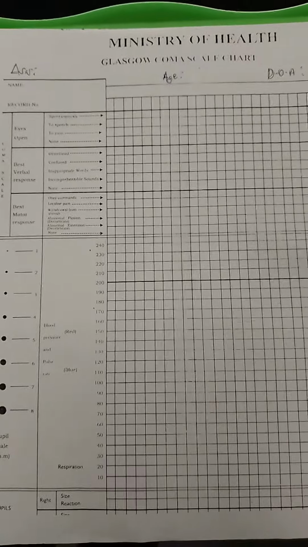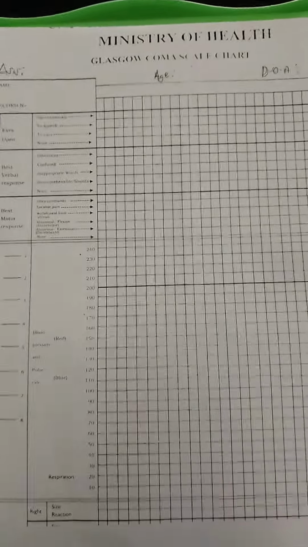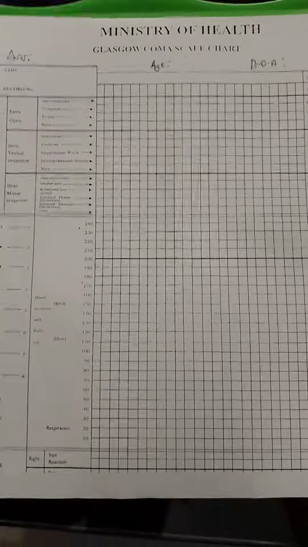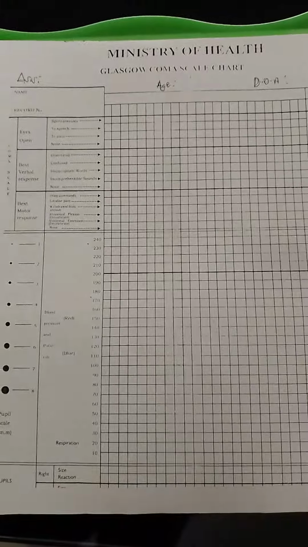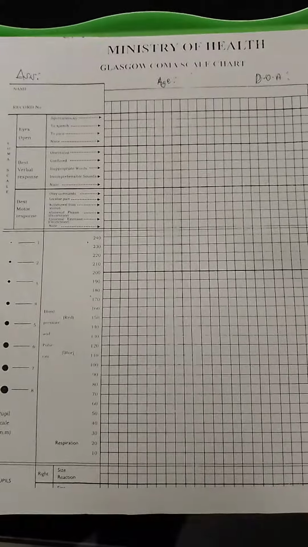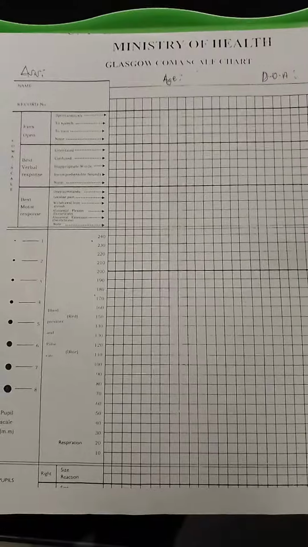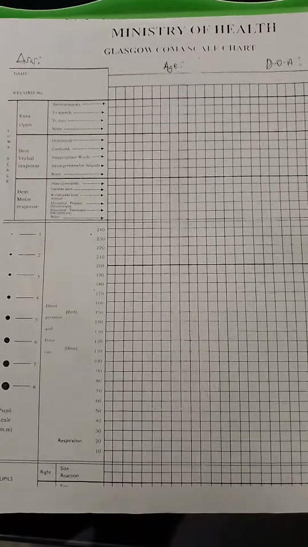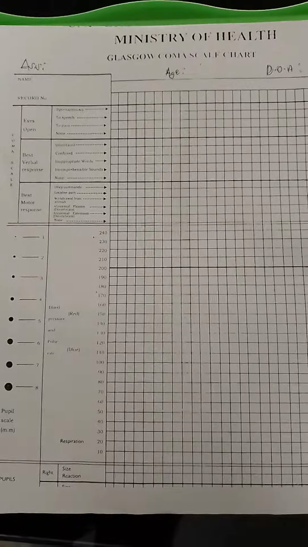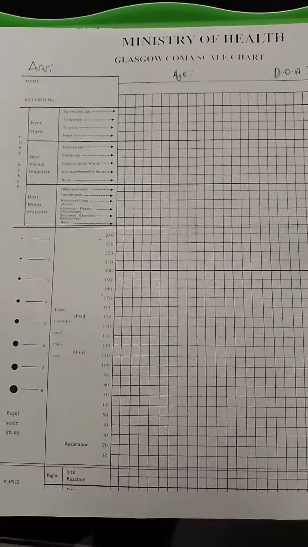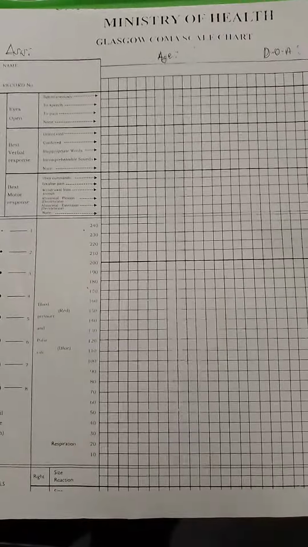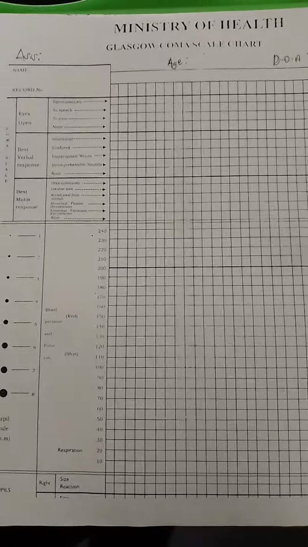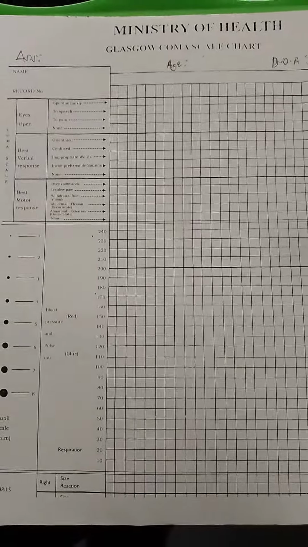We're looking at the Glasgow Coma scale chart. As you know, for people working in hospitals or those just starting in foundation, this chart is used for patients who may have a head injury, because we want to assess their level of consciousness. Mostly you'd find that post-RTA, or road traffic accident, patients may lose consciousness. When they lose consciousness, we need to know the level of consciousness to see if the patient is recovering or not recovering.